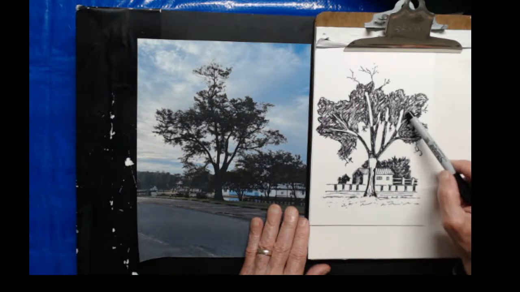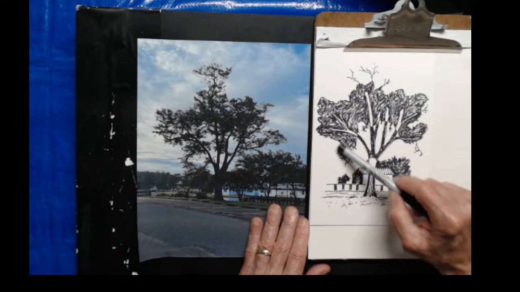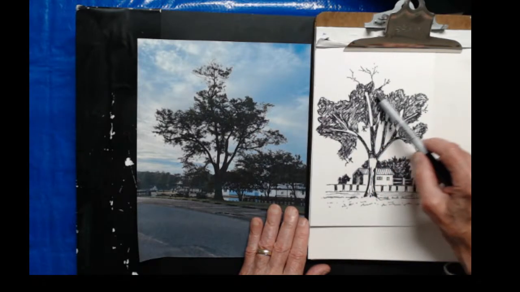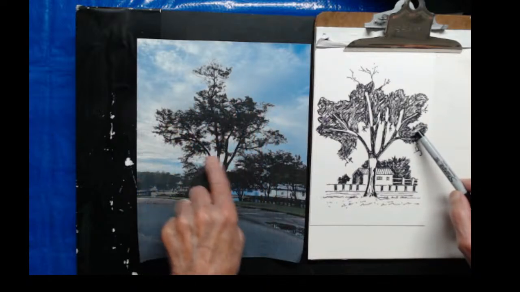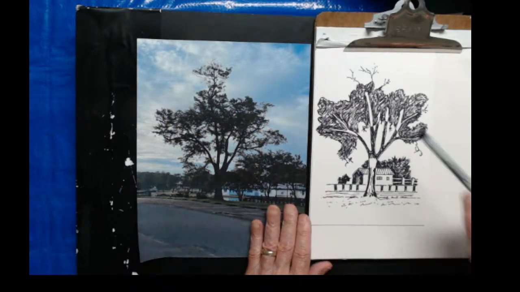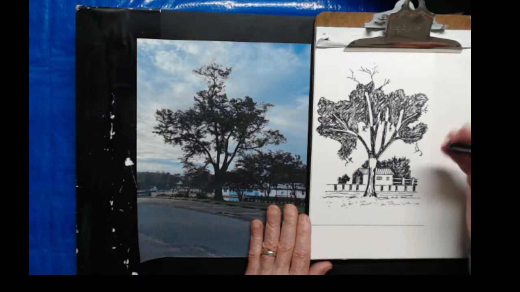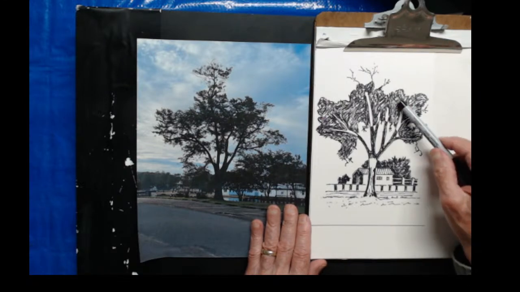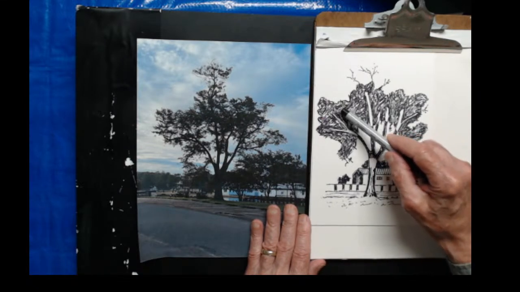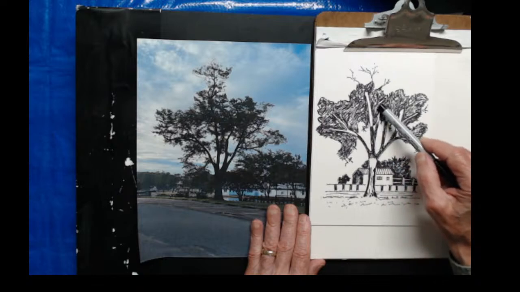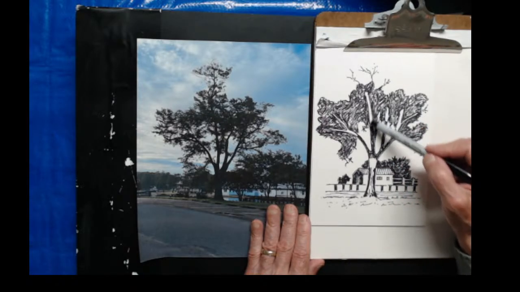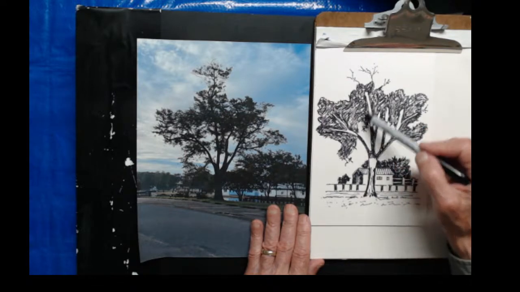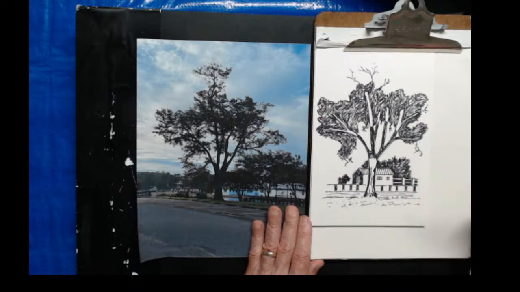My decision was to make the foliage, after I did a rough outline of the foliage around the tree using the outline of the shape I saw here, and then I went in with a dark pen, in this case a Sharpie, and darkened in the foliage as a positive shape. And I left the branches, which were on top, next to the foliage, as a negative space in the white.